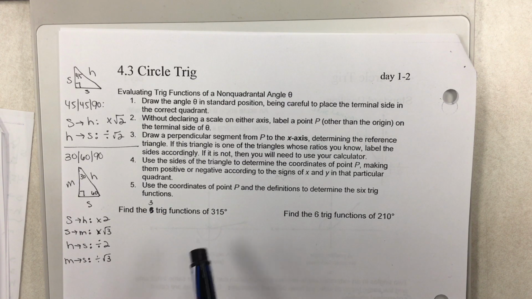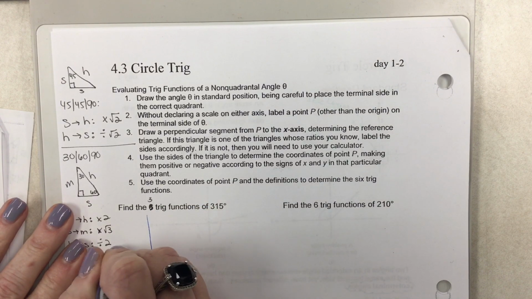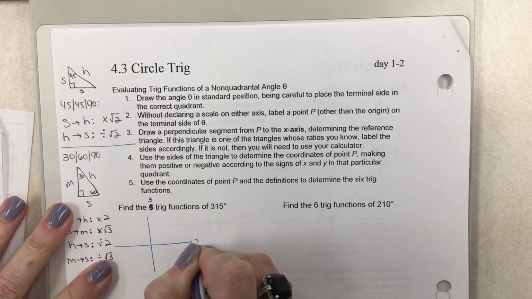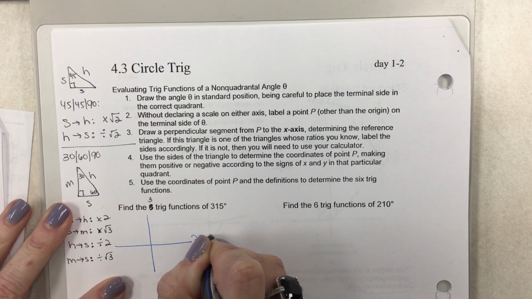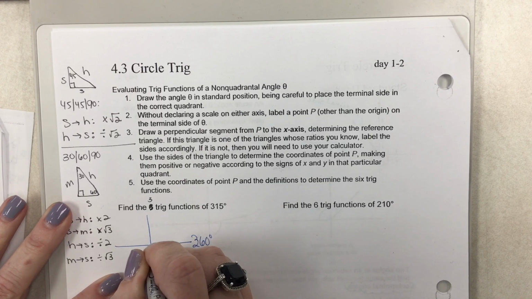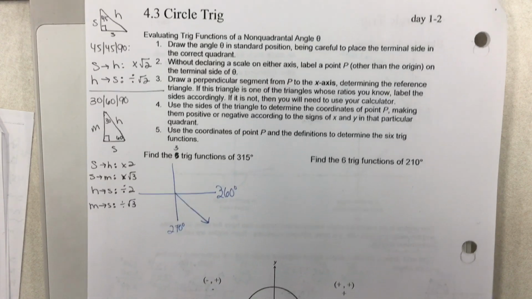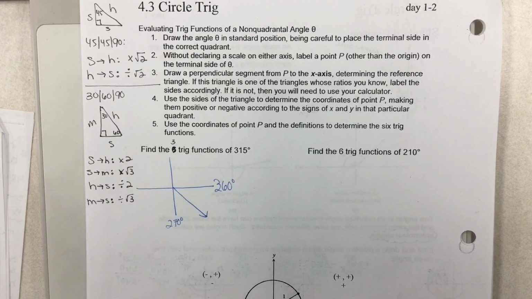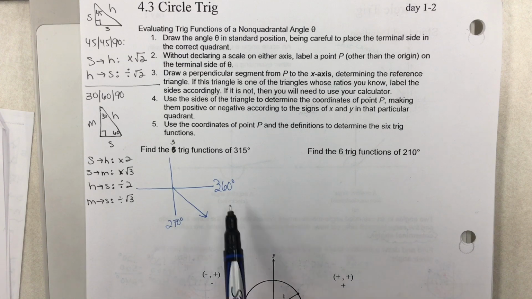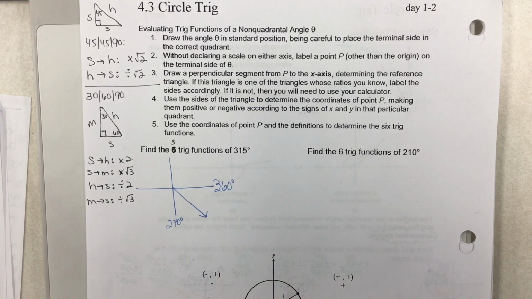So, going to set this up. If I am looking for the three trig functions of 315, first thing I ask is which quadrant, first, second, third, fourth, is 315 degrees in? It is in the fourth quadrant because it's between 360 and 270, okay? It lies in between. I really don't care where it lies, but I'm just going to draw my angle measurement there. That is 360.